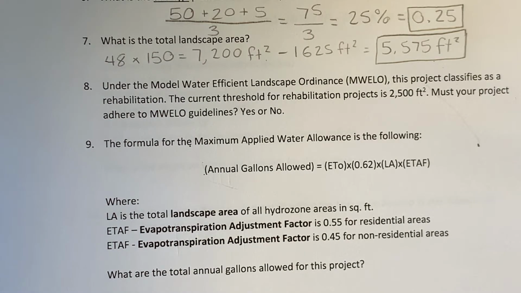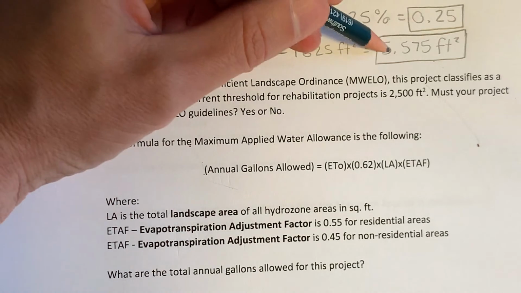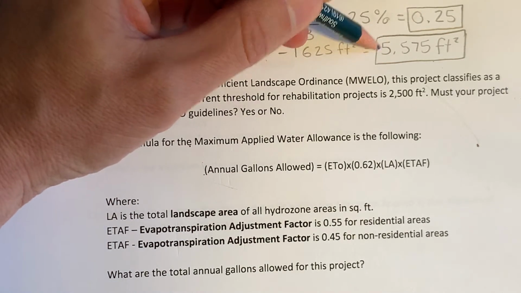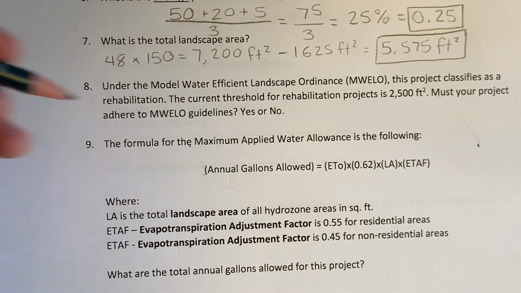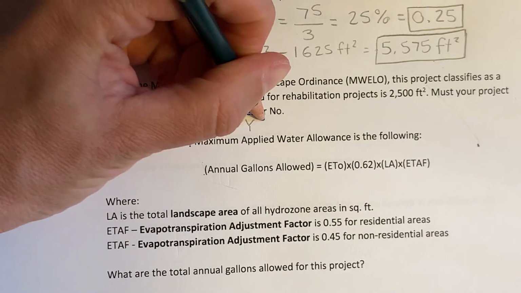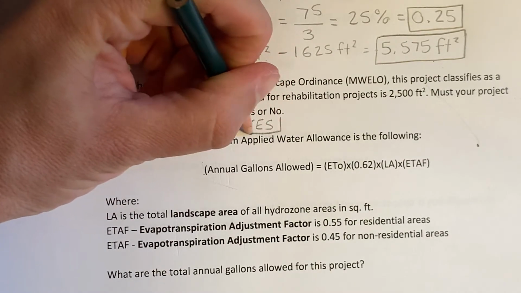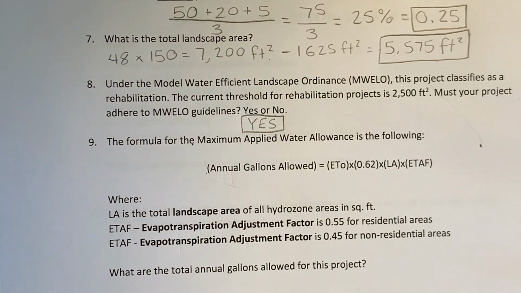Under the Model Water Efficient Landscape Ordinance, this project classifies as a rehabilitation. The current threshold for rehabilitation projects is 2,500 square feet. Must your project adhere to MWELO guidelines, yes or no? We are 5,000, and that is more than 2,500. So yes, this project must meet MWELO guidelines.